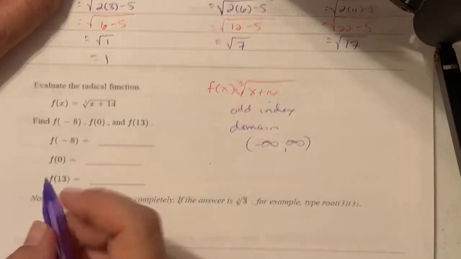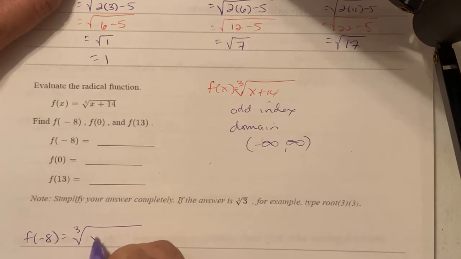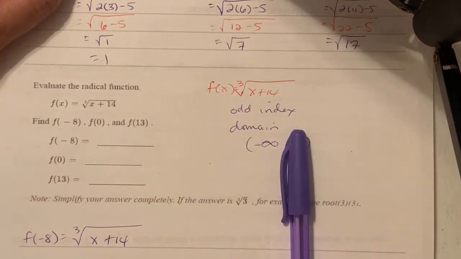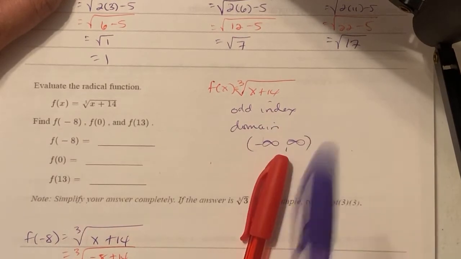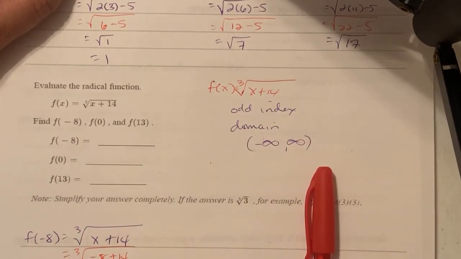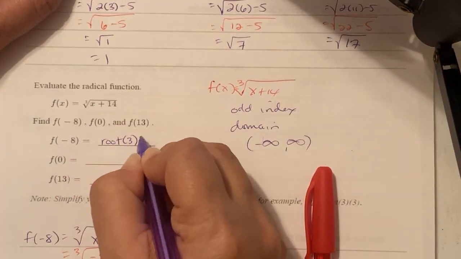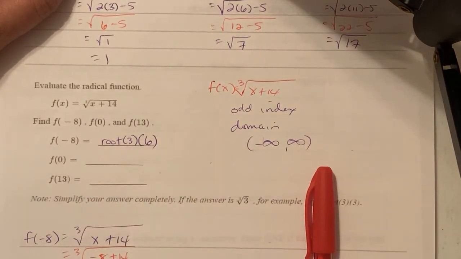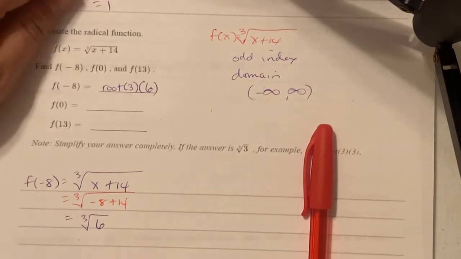So we're going to do f of negative 8. We get negative 8 plus 14, which ends up being cube root of 6. In order to enter that, remember, you're going to write root of 3 and then a 6, because that's how you show cube root of 6.